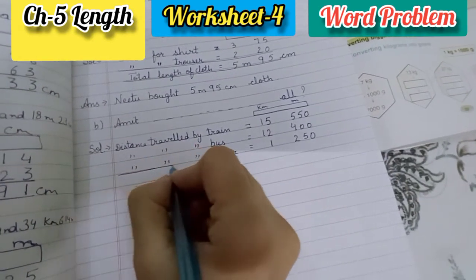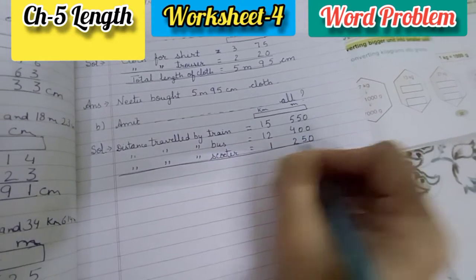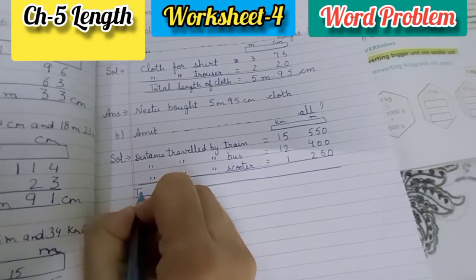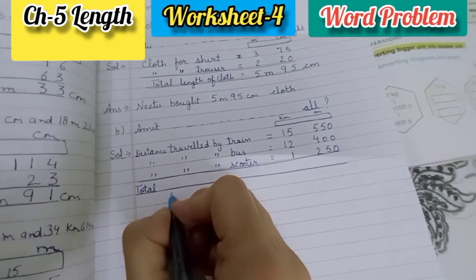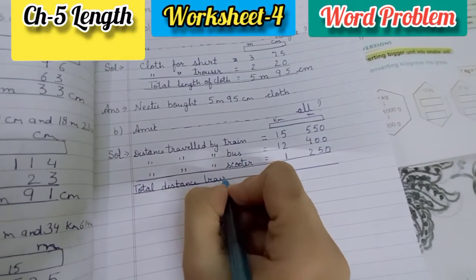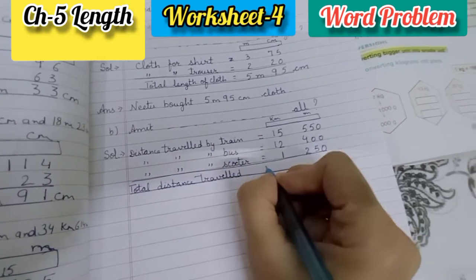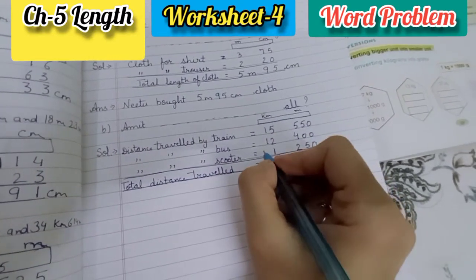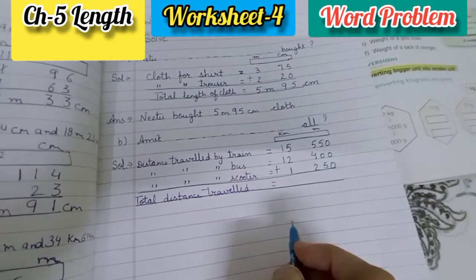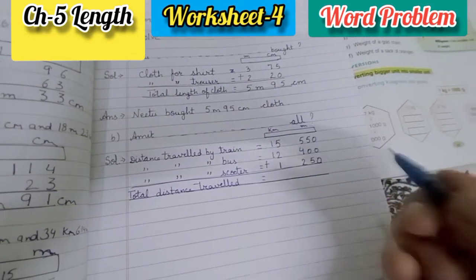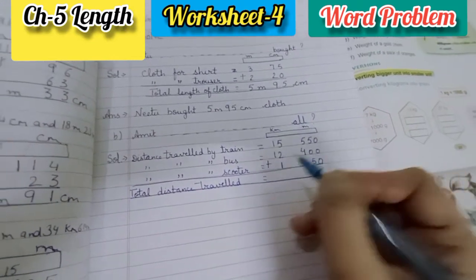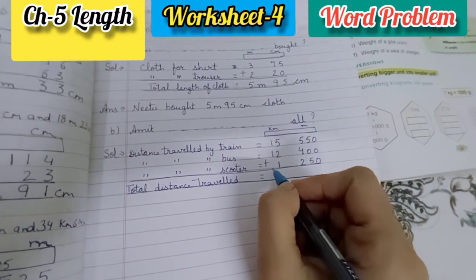Now you have to find the total distance travelled. So total distance travelled equal to, on the same line, and you have to add it. So put the sign of plus. Always put the sign of plus if you are doing addition, and in subtraction put the sign of minus. So here we are doing addition, so we put the sign of plus.